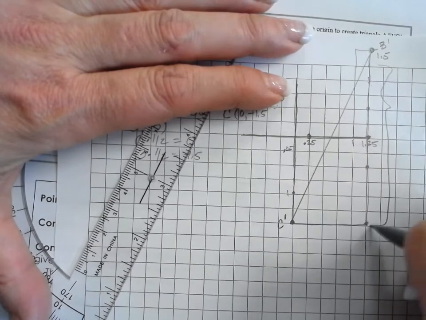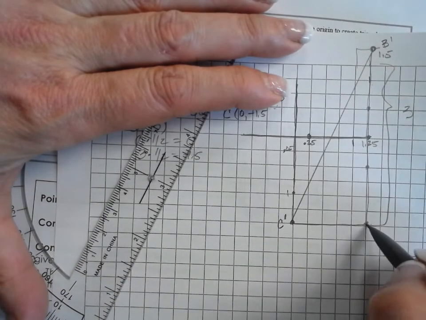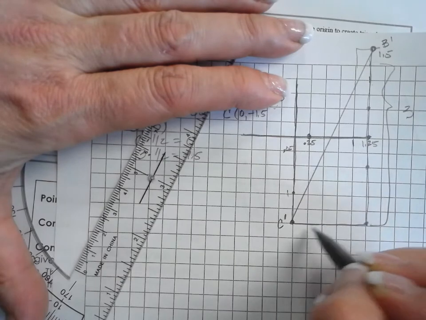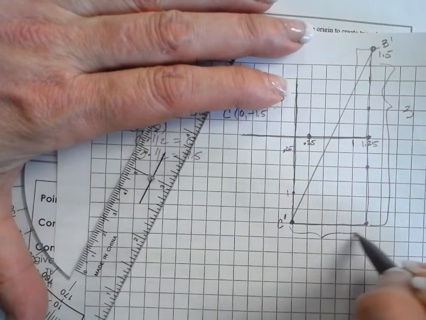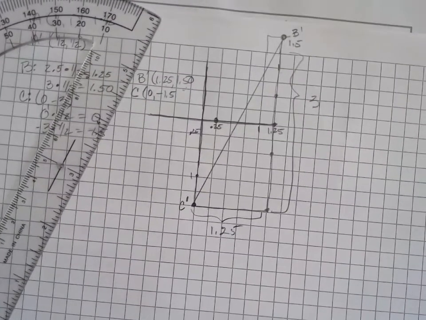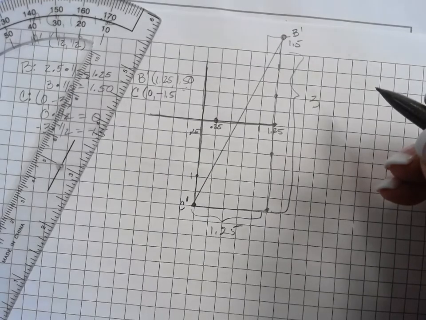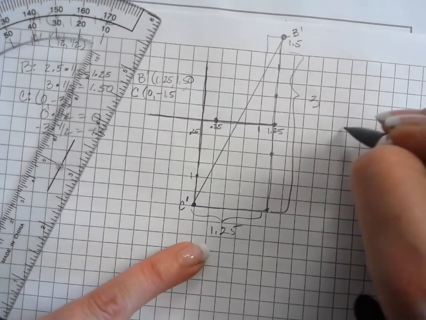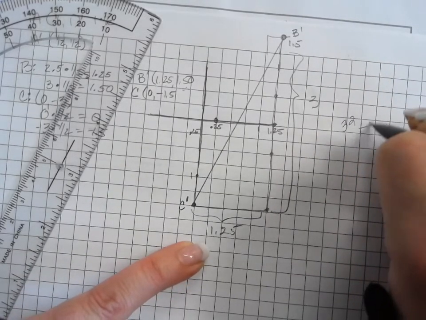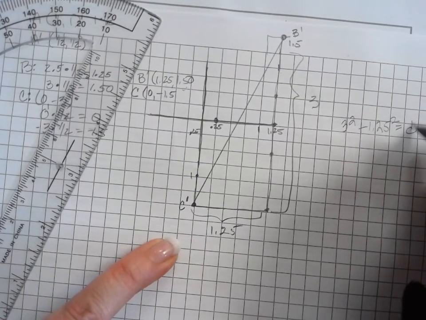So this is a distance of 3, right? 1/4, 1/2, 3/4, 1. This is then a distance of 1.25. And then I can do my Pythagorean theorem. So 3 squared plus 1.25 squared is going to give me my distance squared.